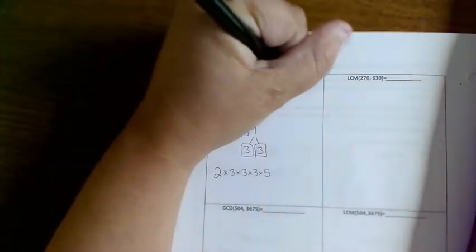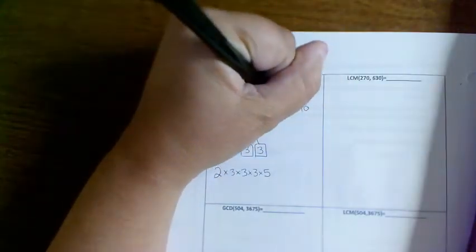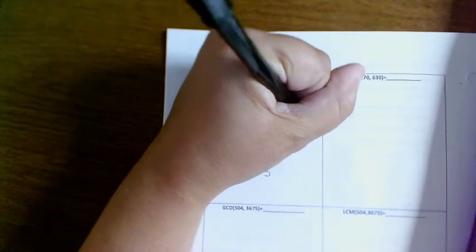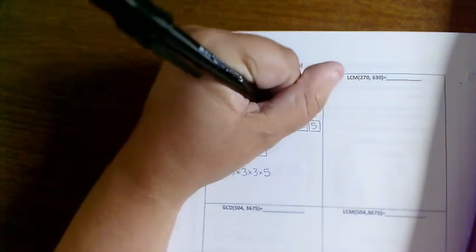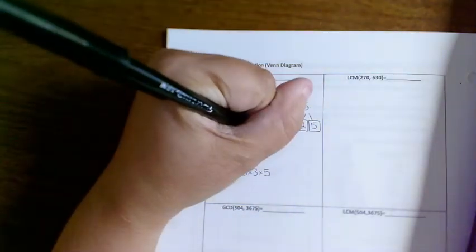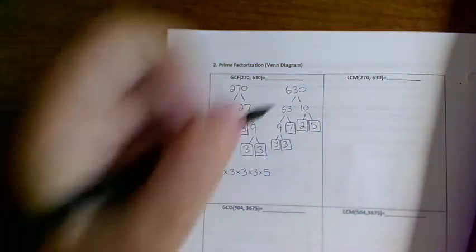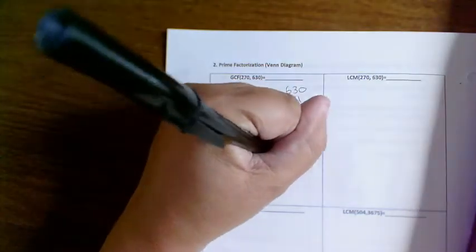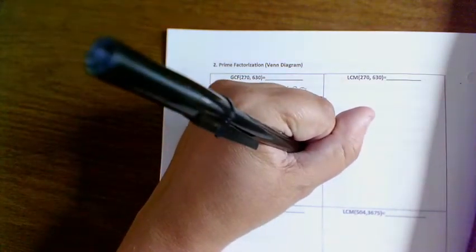And 630. So 630 would be 10 times 63. 10 is 2 times 5. 63 is 9 times 7. And then 9 would be 3 times 3. So 630 would be 2 times 3 times 3 times 5 times 7.